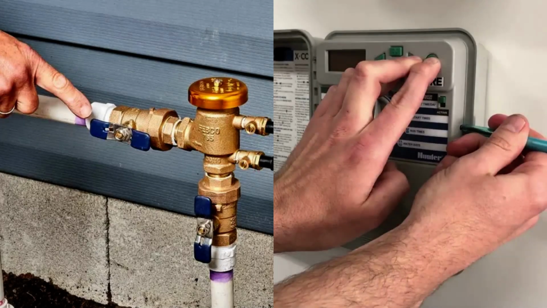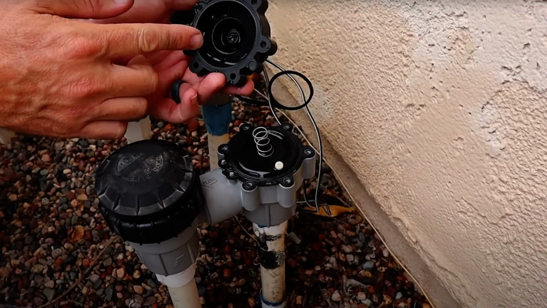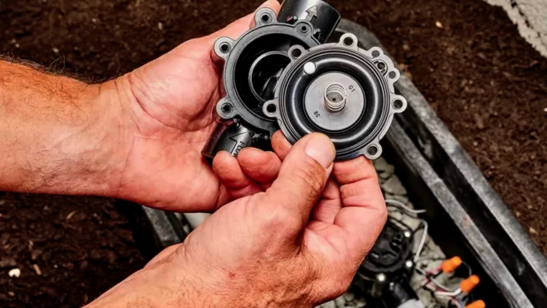First thing, shut off the water supply and backflow preventer. Then reset the controller. If it's just one zone, open the valve and check for debris. Clean it out and test it again. If that doesn't do it, you might need to replace the diaphragm or solenoid. Don't forget to make sure that the manual override isn't still switched on.